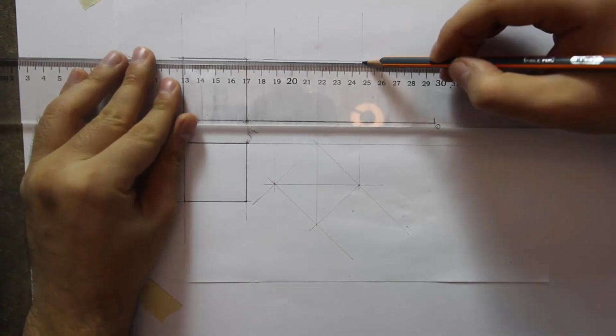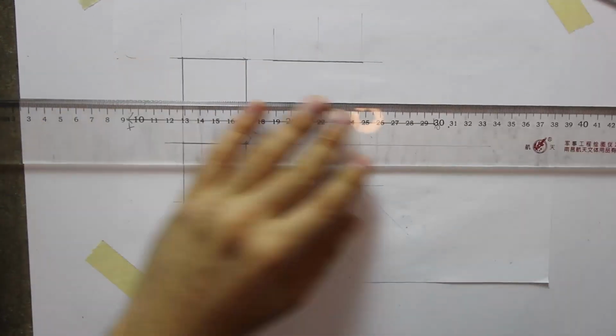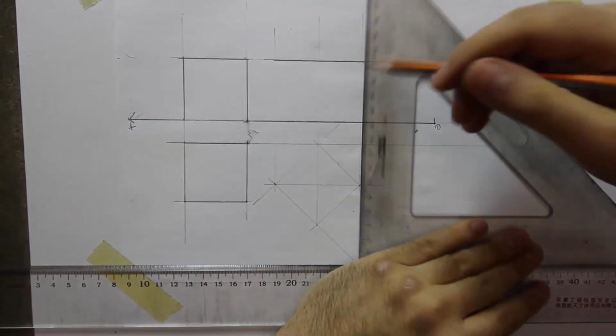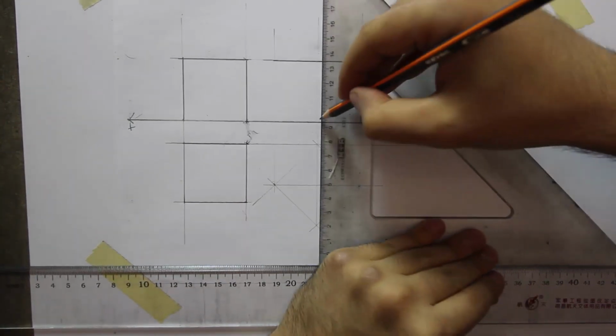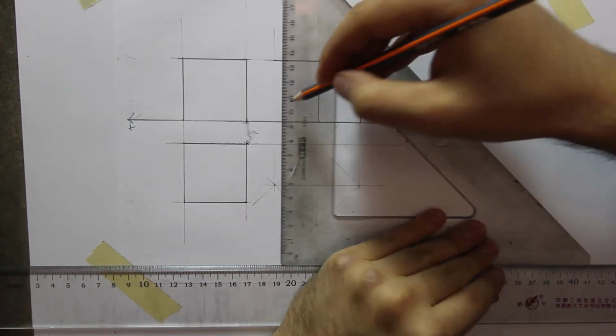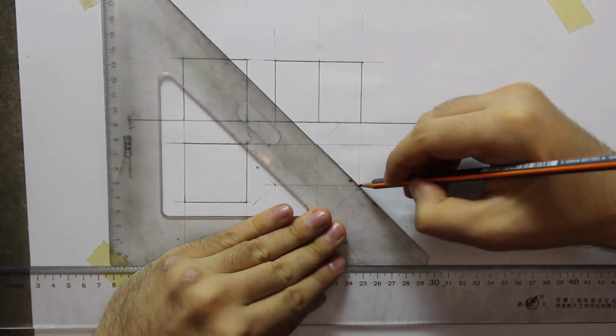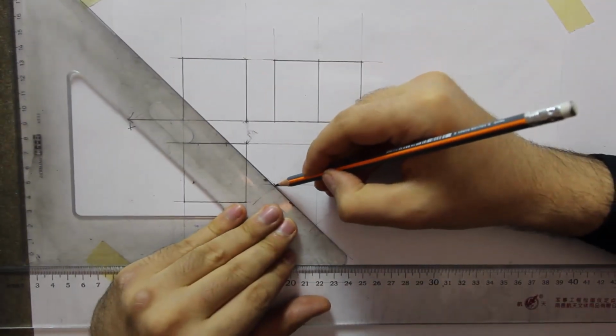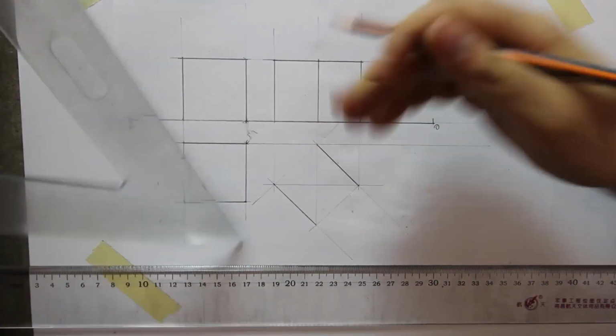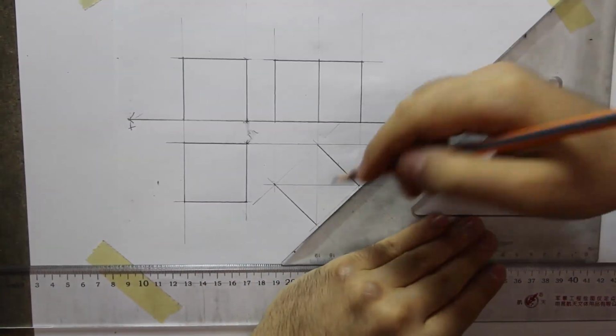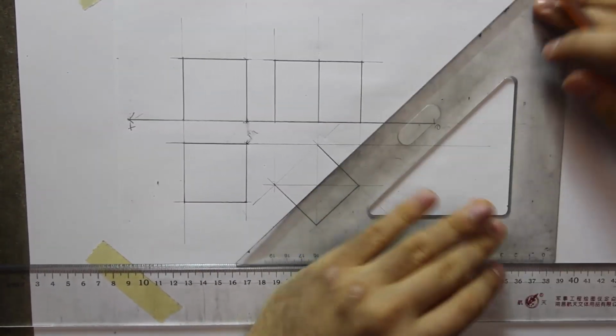Vertical here, let's thicken the important lines. The edges, right, one here, one here. Always, always thicken all the parallel lines in one go, so you make things easier for you.